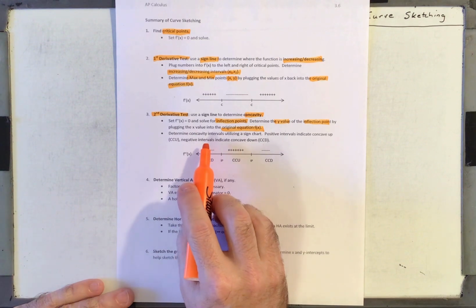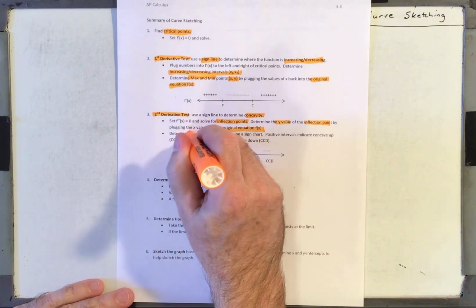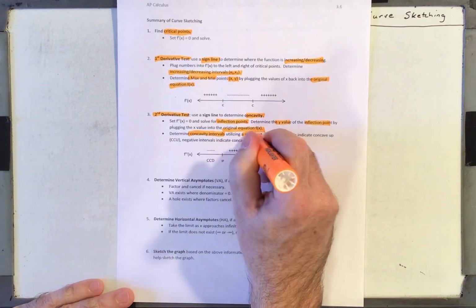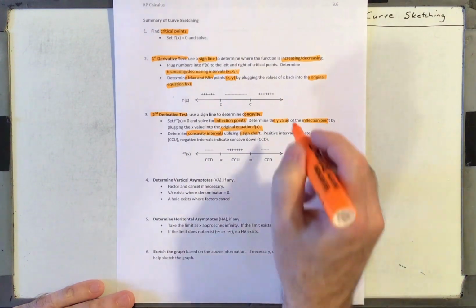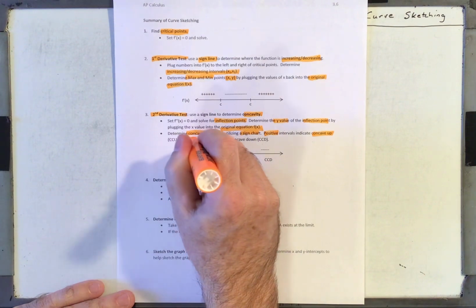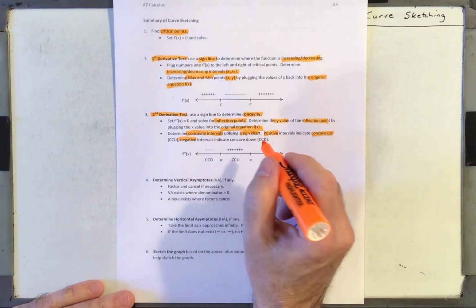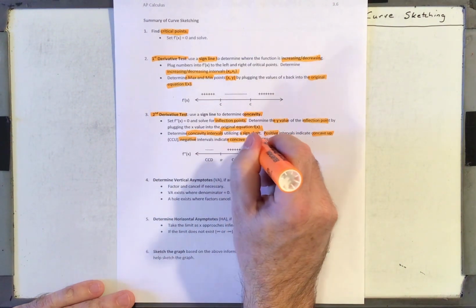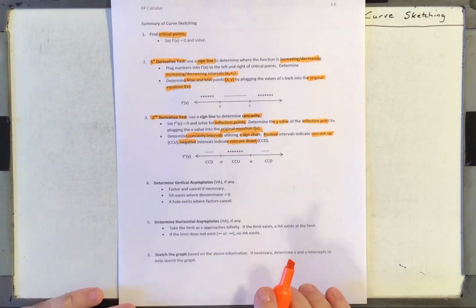We determine concavity utilizing the intervals, utilizing the sign chart. Positive intervals are concave up. Negative intervals are concave down.